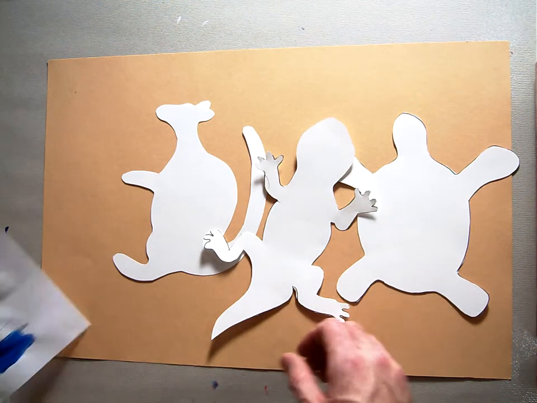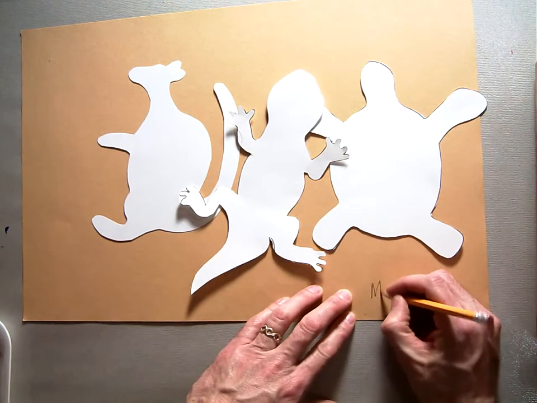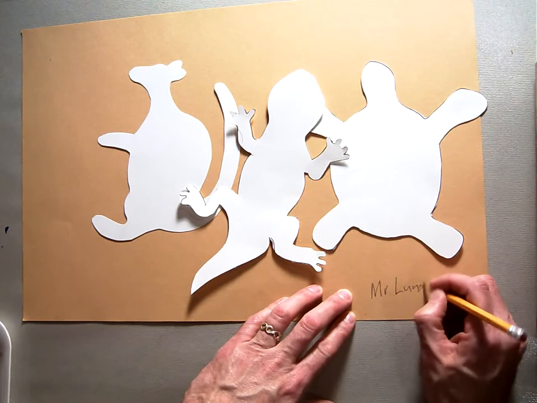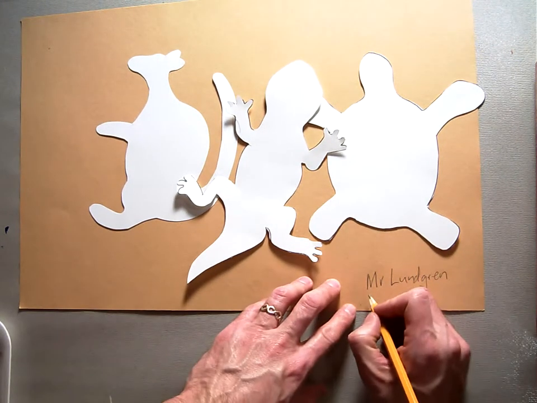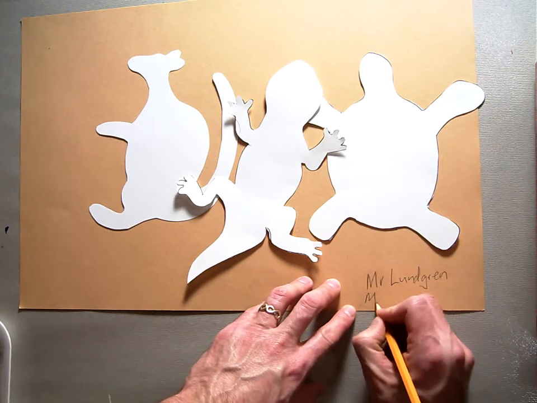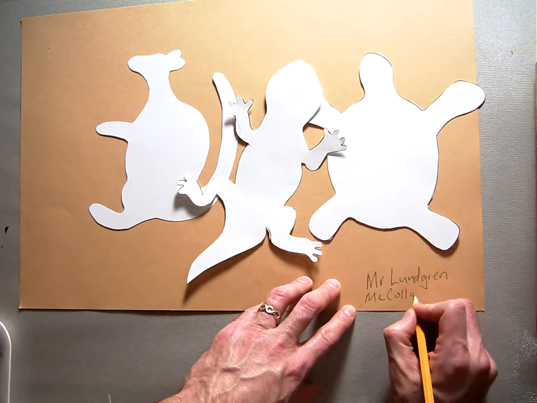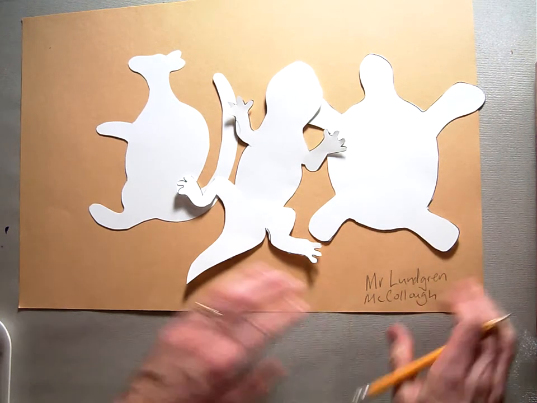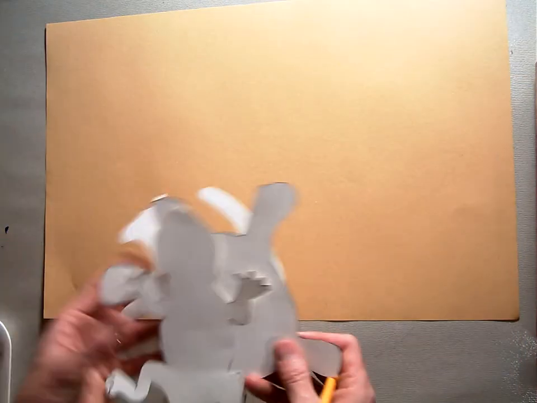Alright, now what you're going to do first is you're going to take your pencil, you're going to write your name on the back of your paper, Mr. Lundgren, and you're going to write your teacher's name. Let's say that this is McCullough's class. McCullough. Okay, then you're going to flip it over. And you're going to choose two of your characters.